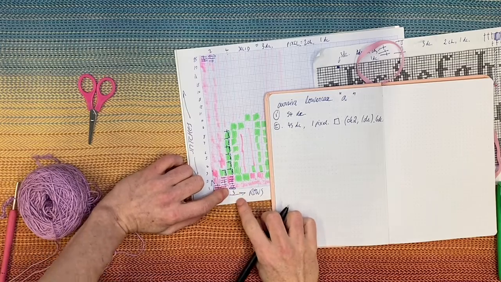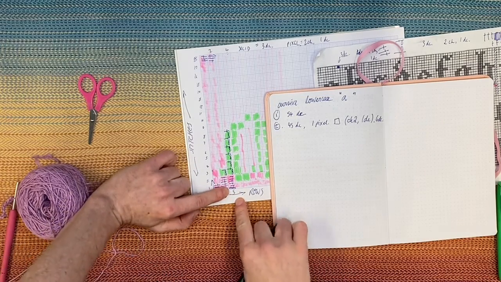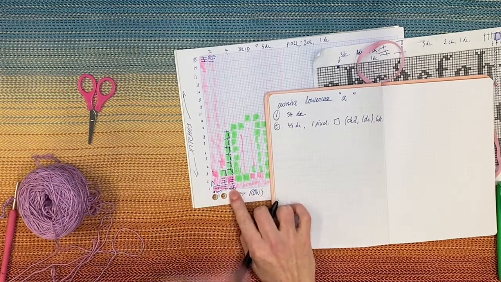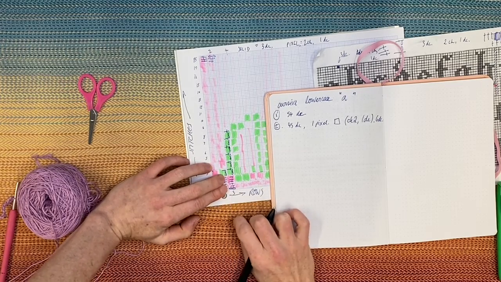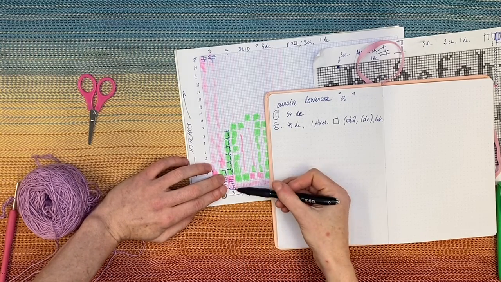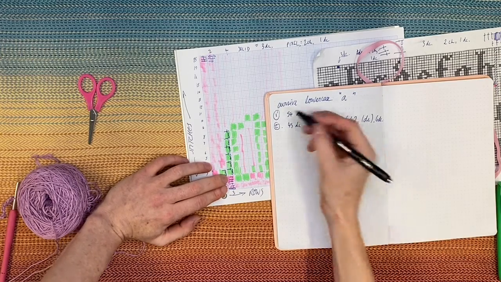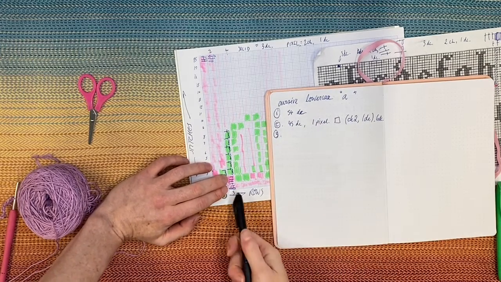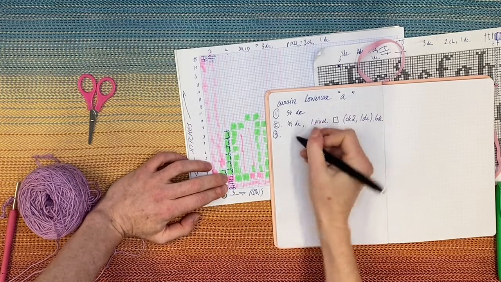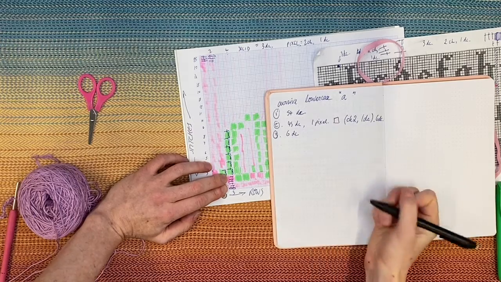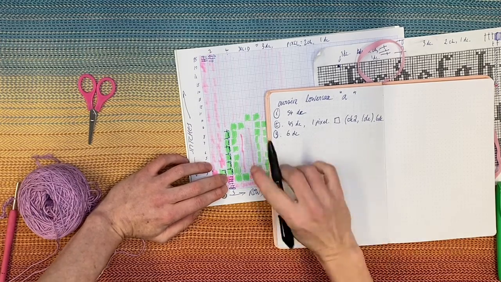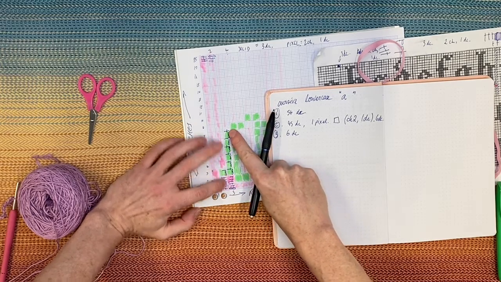Third row, I'm ready to start at the bottom. Good times. And I have 6 DC. I'm going to say 6 DC even though the first thing's actually chain 2 and turn, because when I go back at this and check over my work, I don't tend to differentiate between chains and DC. However, you're writing your instructions, so if you want to write chain 2, 5 DC, do that. I am going to write 6 DC, and I'm going to know in my brain that the first DC is actually my chain 2.